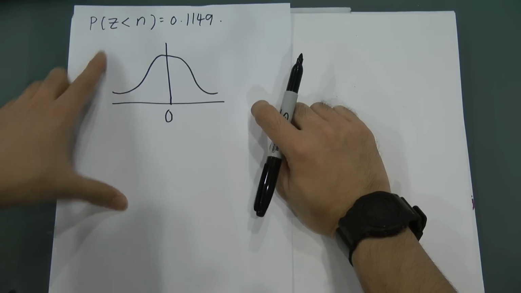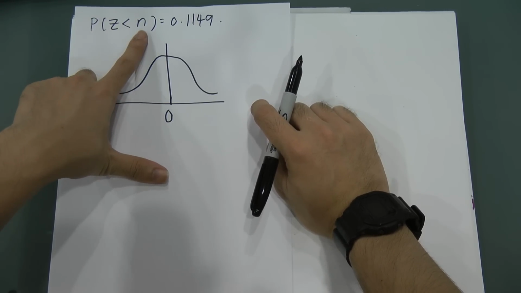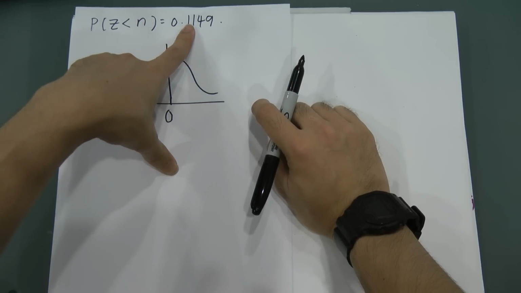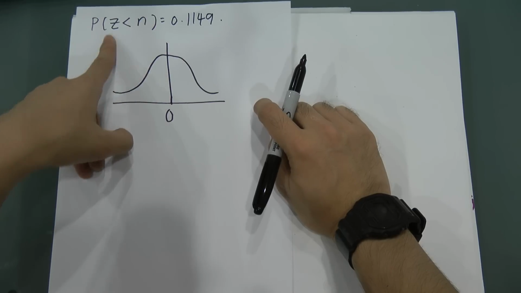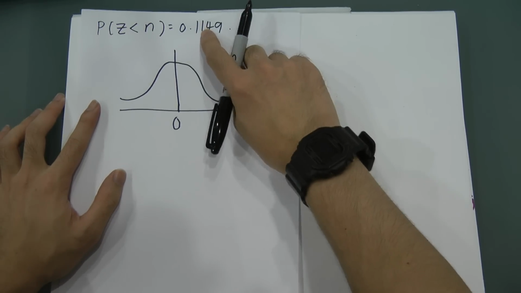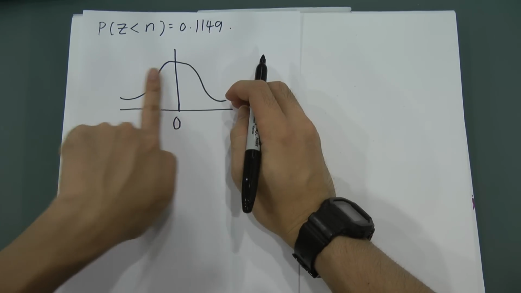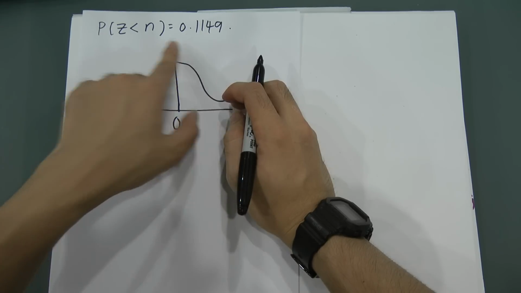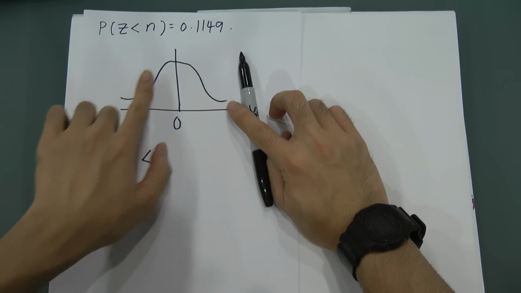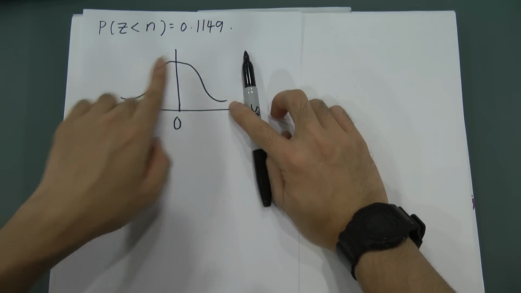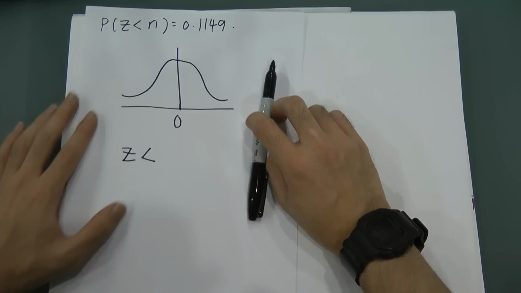Now, the question asks: the probability for z value smaller than n is 0.1149. You must know where this area is. When you see z go this way, the total here will be 0.5 only. If I start from here, I already have more than 0.5. Because this one is 0.11, I have to start somewhere here.